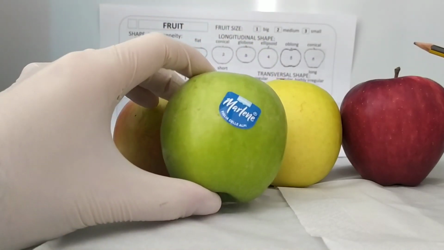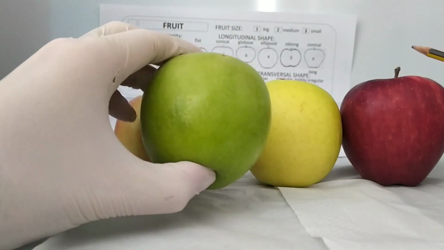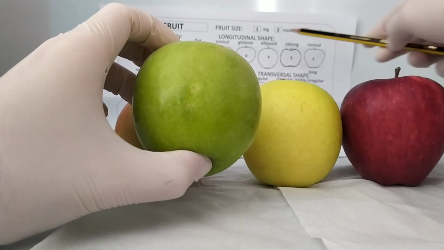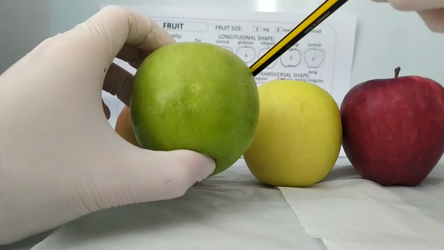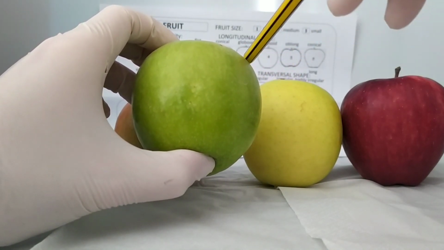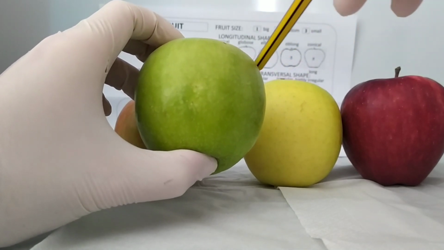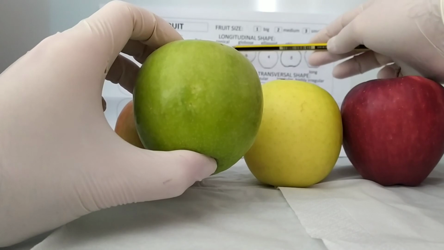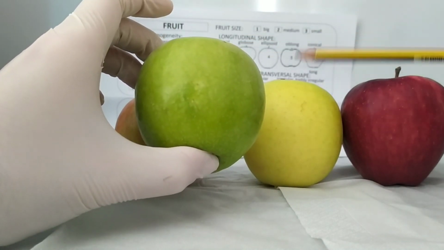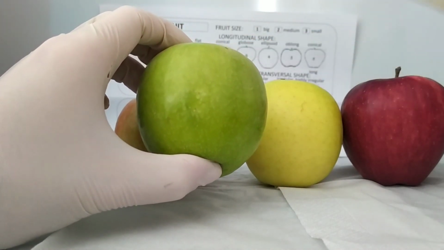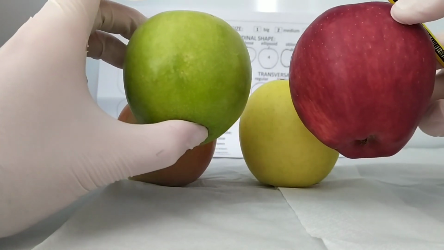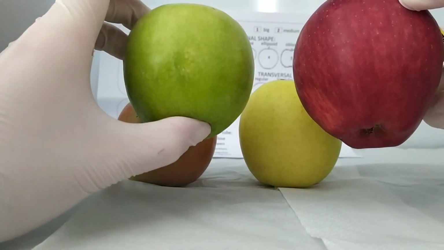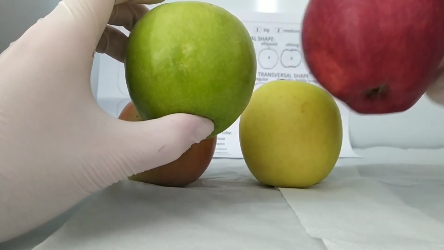The last one is similar to the conical, because in this area the apple is larger than the other part, so it's similar to this shape, it is conical, but in this case it is short, because differently from the other, this is shorter than this, than the star.